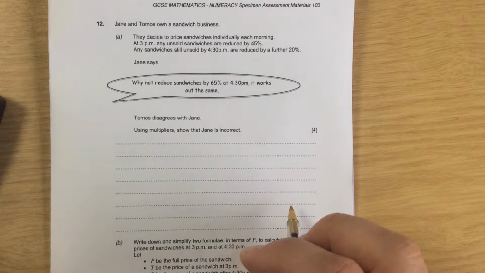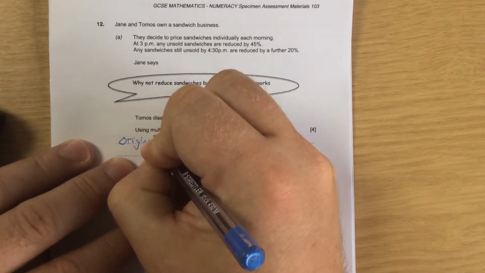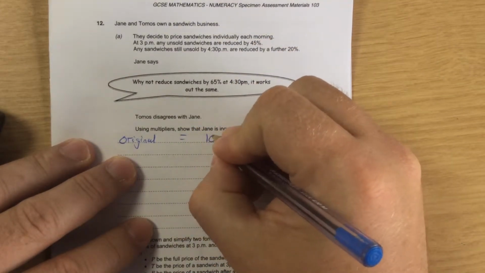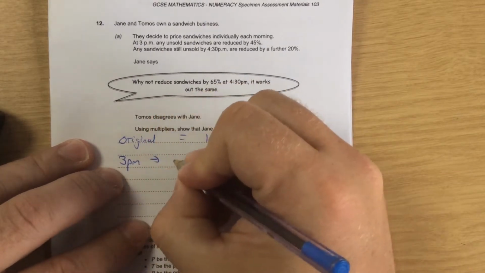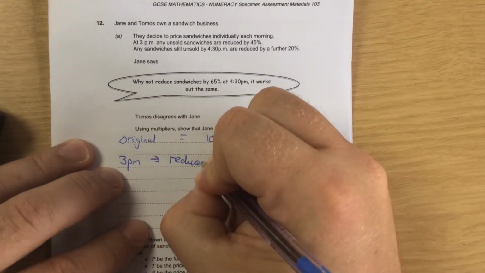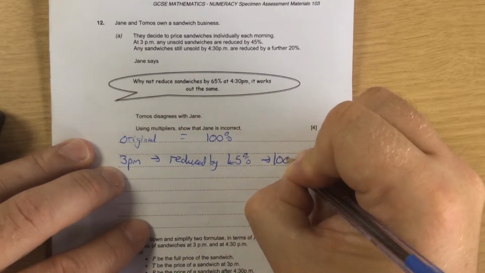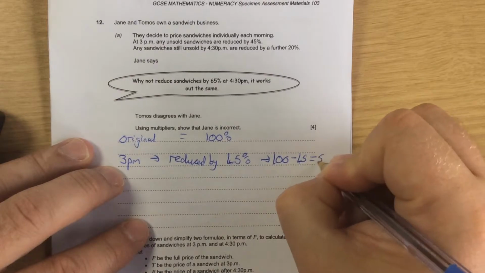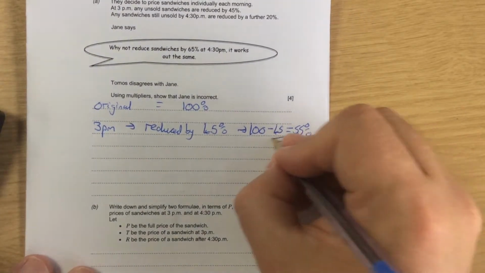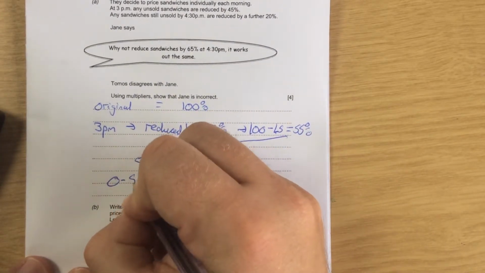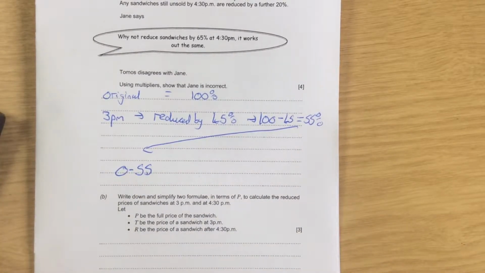Right, because the first one, the original is 100%. So at 3 p.m, it's reduced by 45%, which means 100 take away 45 is 55%. So that means the first multiplier is 0.55. Like we did with the compound interest, you put a 0.55 in front of it.